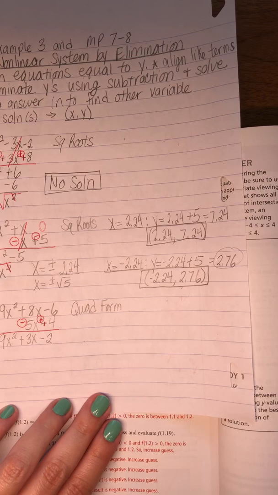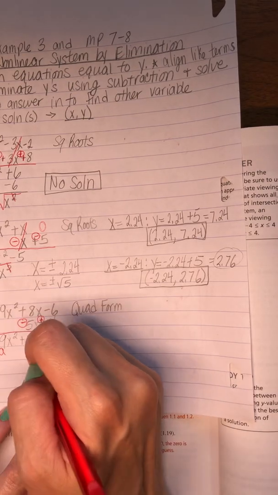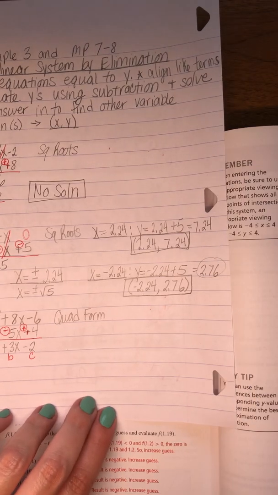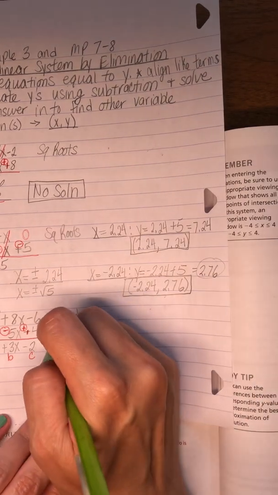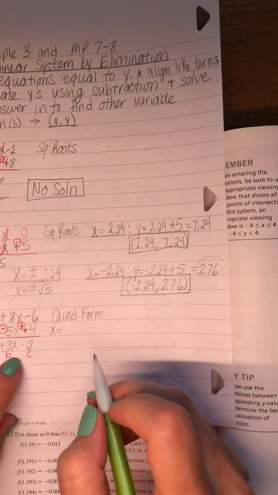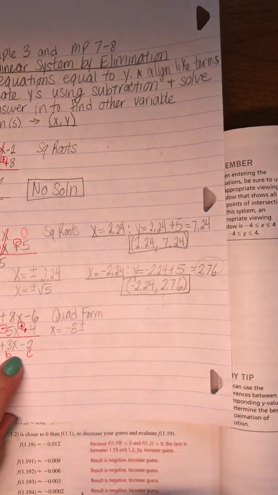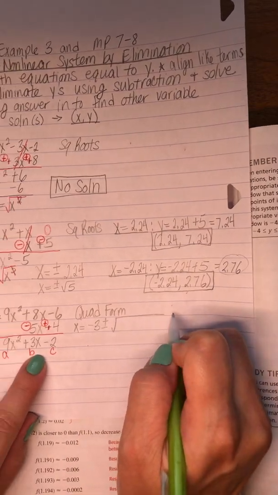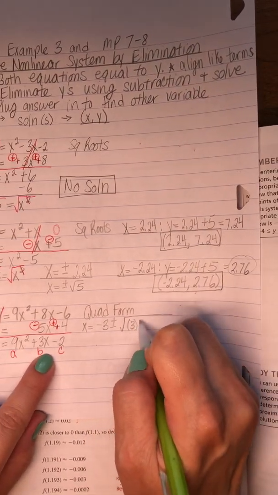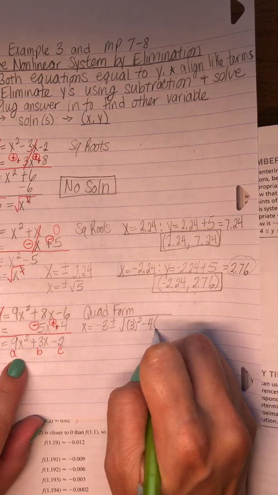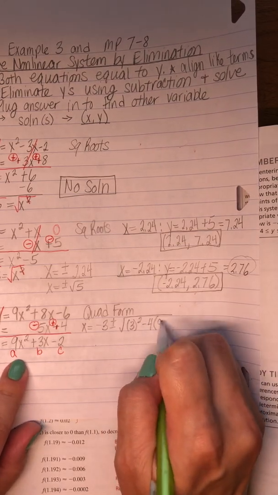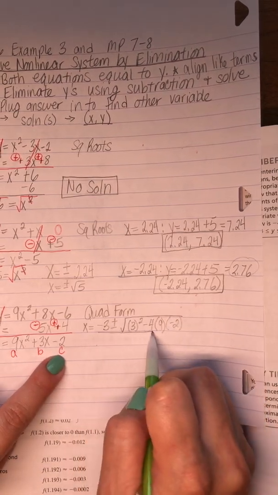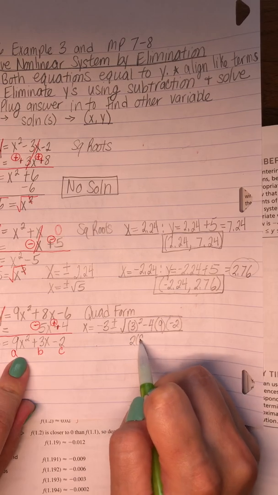Let's solve. Okay, remember this number is our a, b, and c. We're going to plug it in the quadratic formula. So here we go. We got x equals the opposite of b, so negative 3, plus or minus the square root of b squared, so 3 squared, minus 4 times our a, which is 9, times our c, which is negative 2, and this is all over 2 times 9.